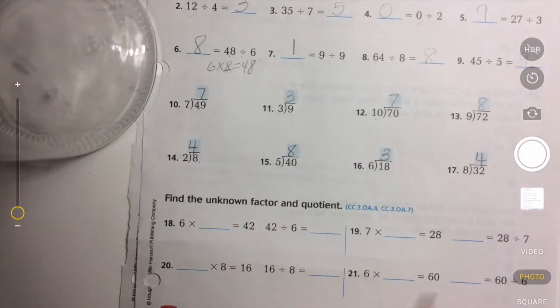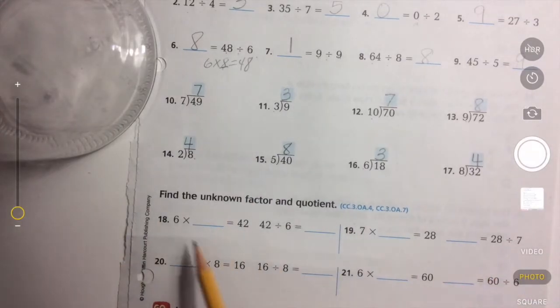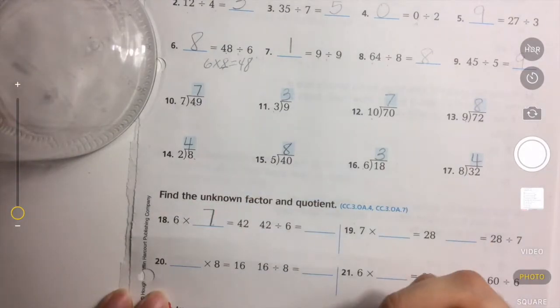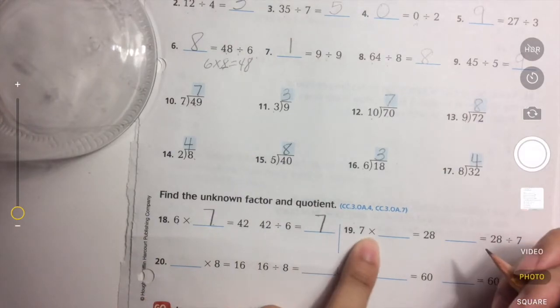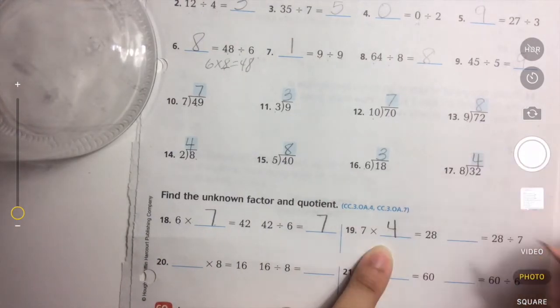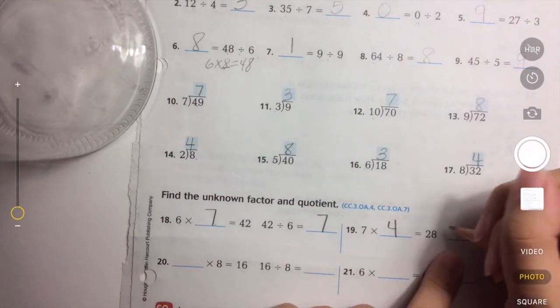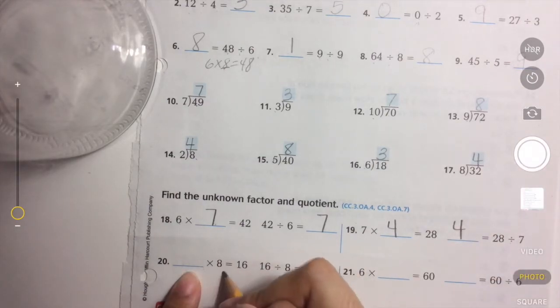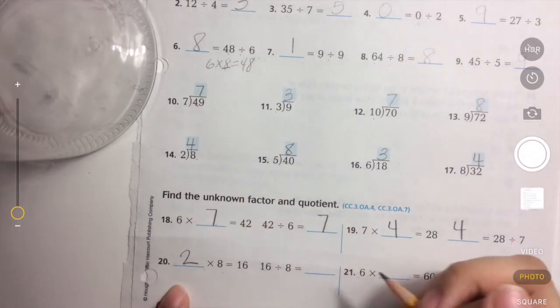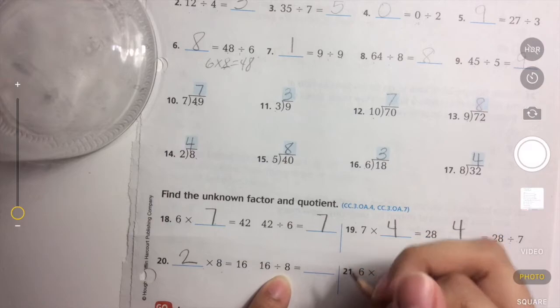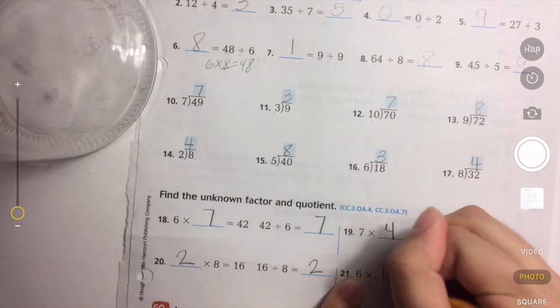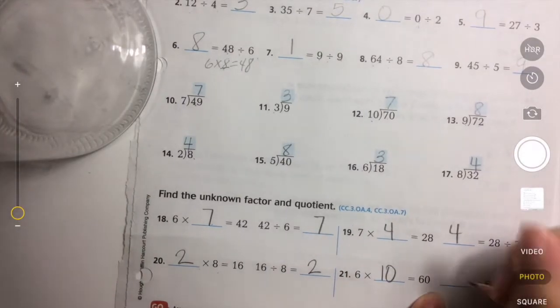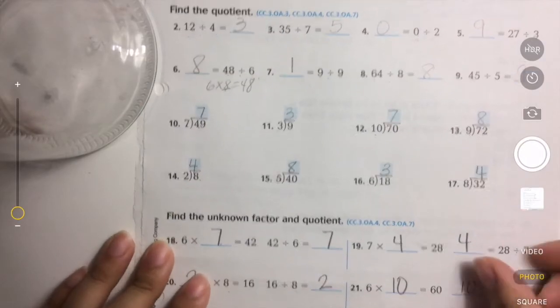Awesome. Now let's find the unknown factor and quotient. 6 times blank equals 42. 6 times what equals 42? 6 times 7 equals 42, so 42 divided by 6 equals 7. 7 times blank equals 28. Well, that's 7 times 4, so 28 divided by 7 equals 4. Blank times 8 equals 16. Well, that's 2 times 8 equals 16, so 16 divided by 8 equals 2. 6 times blank equals 60. That's 10, so 60 divided by 6 equals 10. Awesome. Let's go to the next page.